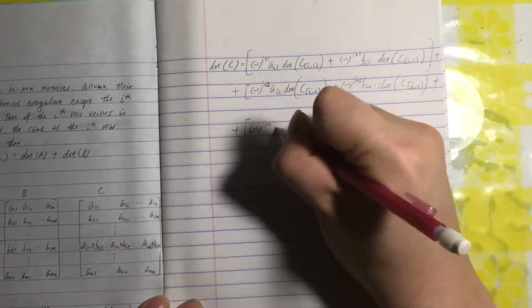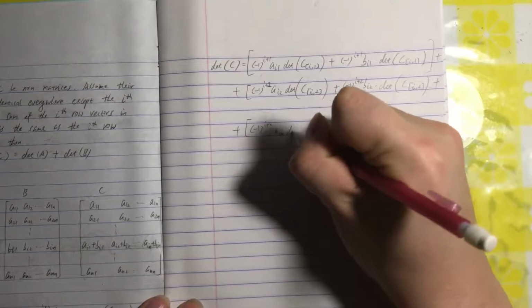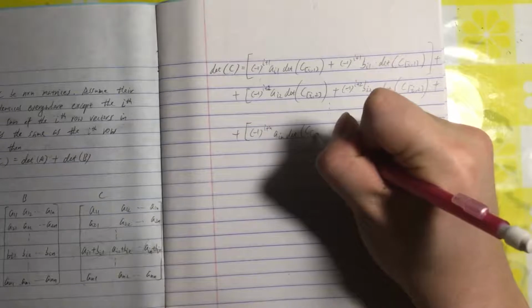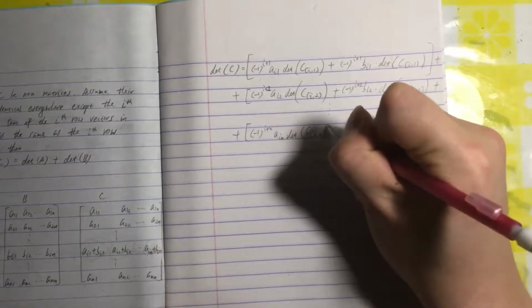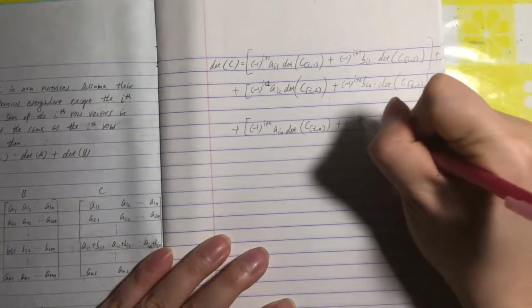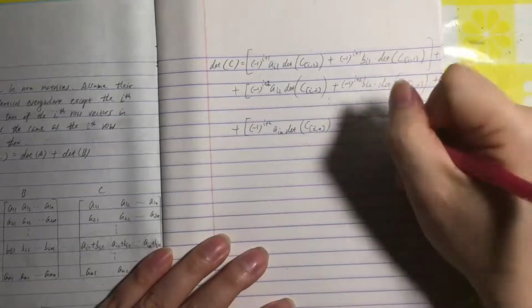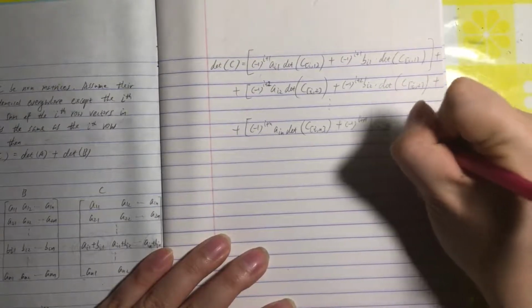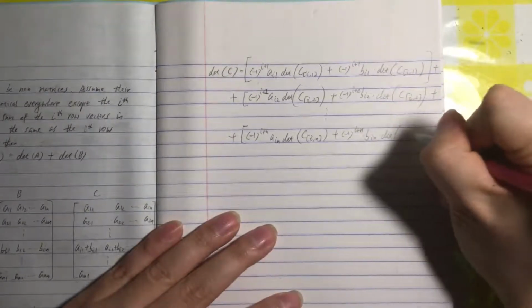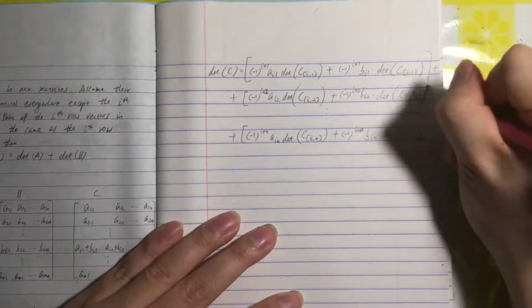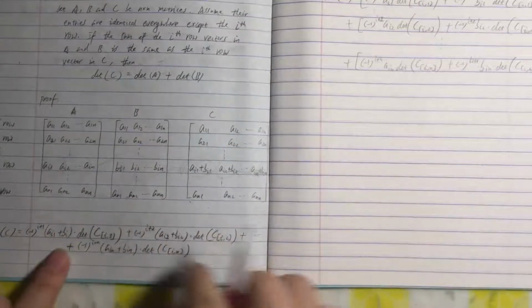I get (-1)^(i+n) times a_in times the determinant of the submatrix C_(i,n), plus (-1)^(i+n) times b_in times the determinant of the submatrix C_(i,n). If I distribute, that's what I get here.